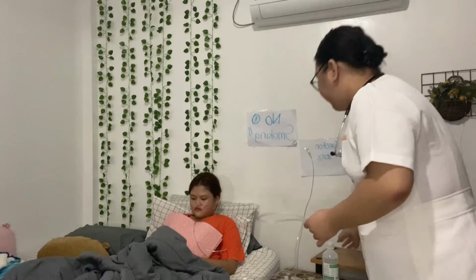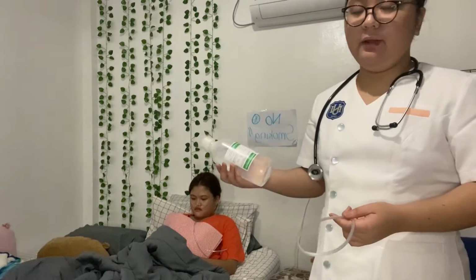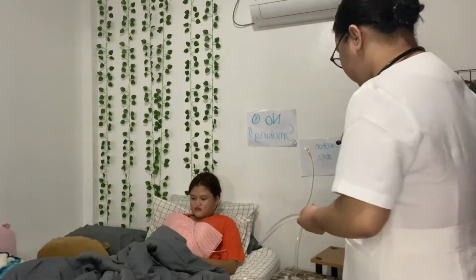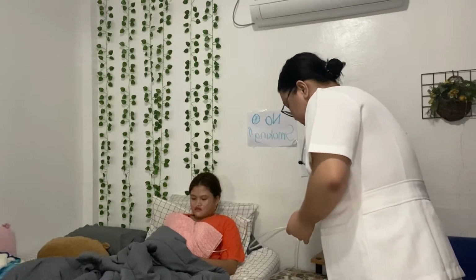So this one is the catheter, and then this is the sterile saline, 100 ml, and I'm going to put it in. And then after that I'm going to apply the sterile gloves to each hand and designate the sterile hand, which is the dominant hand, and the non-sterile hand, which is the non-dominant hand.